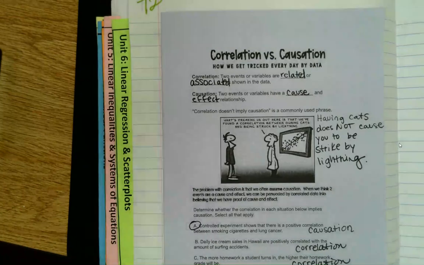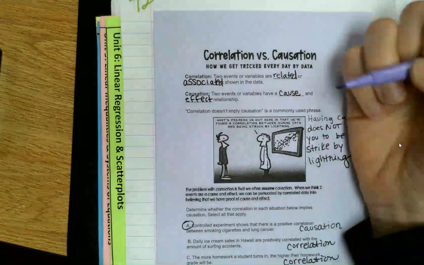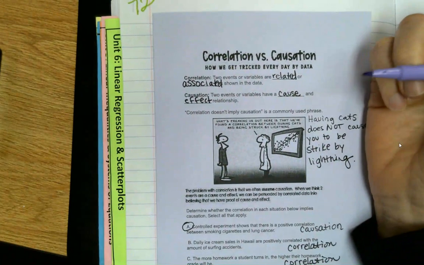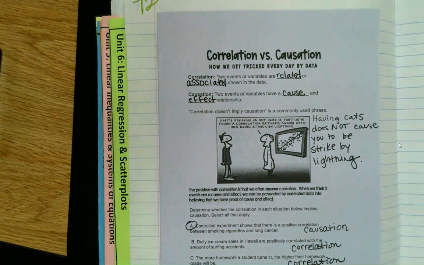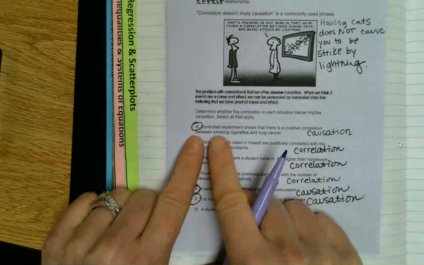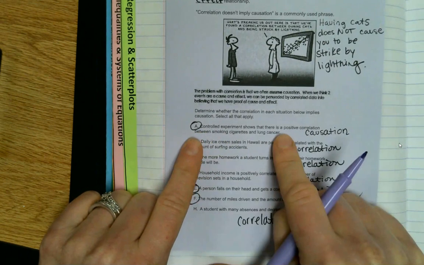Okay, so we're continuing to talk about correlation and causation. Correlation just means that there's some kind of relationship between two different variables. It could be written in words, it could just be a graph. Causation means that one directly causes the other. So, the examples of those were smoking cigarettes causes lung cancer.